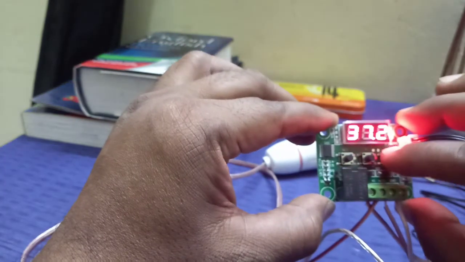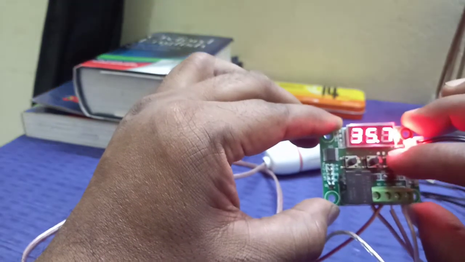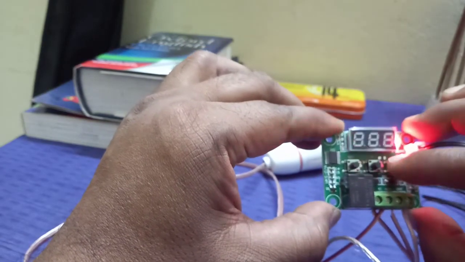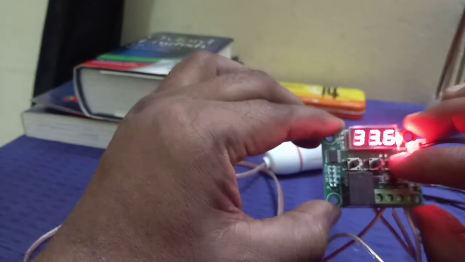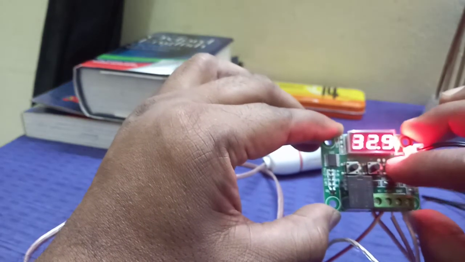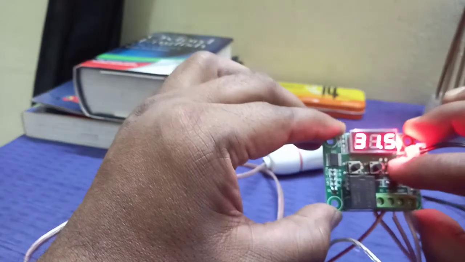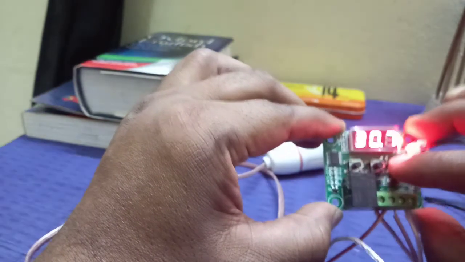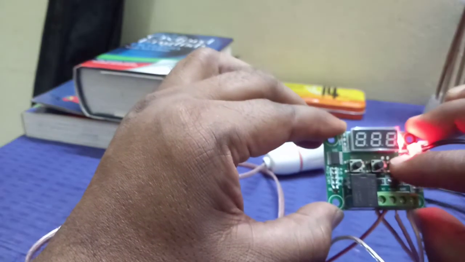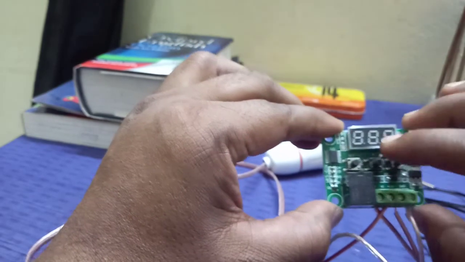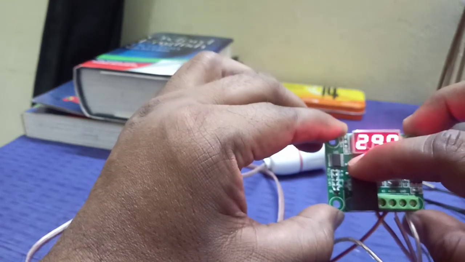Keep on pressing this negative button to reduce the temperature to 28. I'm going to set it at 28 to cool a room. It is 28, so it is set.